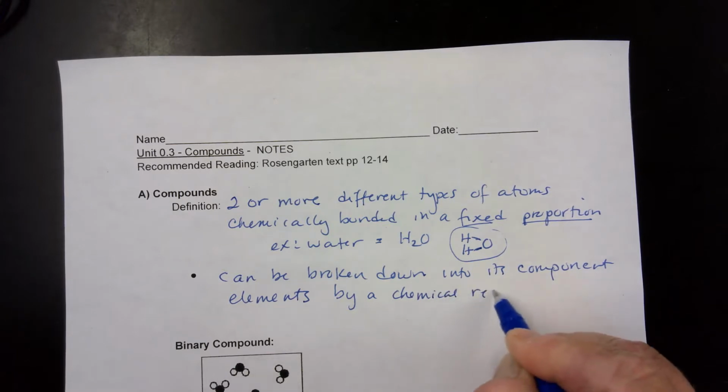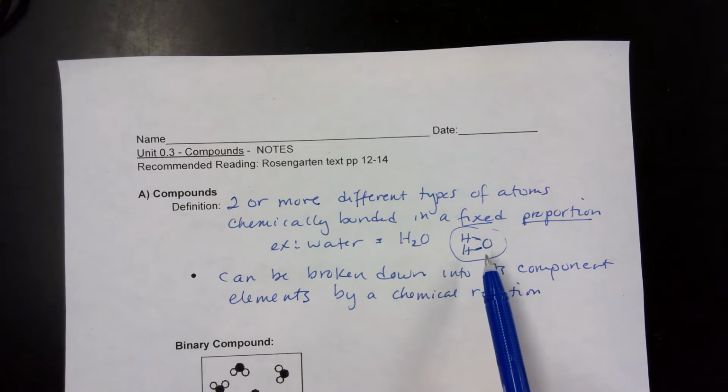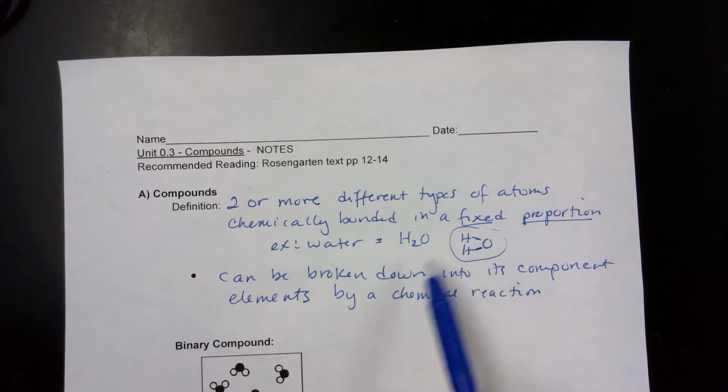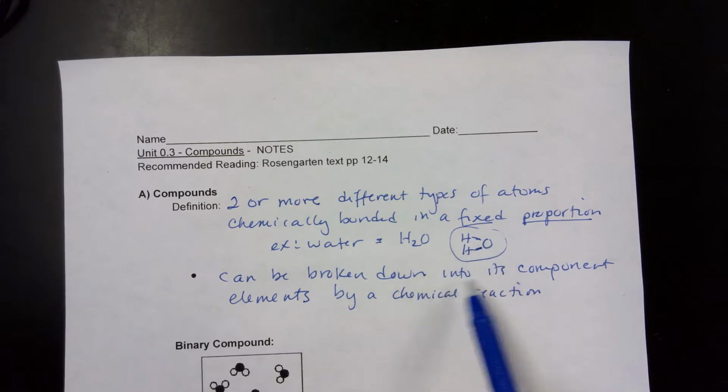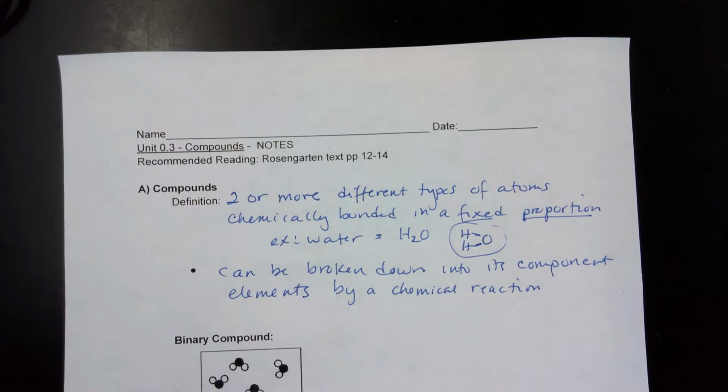We're basically just saying the reverse of what we just said before, but you can take water and you can run electricity through it, and you can break these bonds, and as a result you will get two products. You will get hydrogen gas and you will get oxygen gas. So a compound has the capability of having its bonds broken to get the individual elements separated.